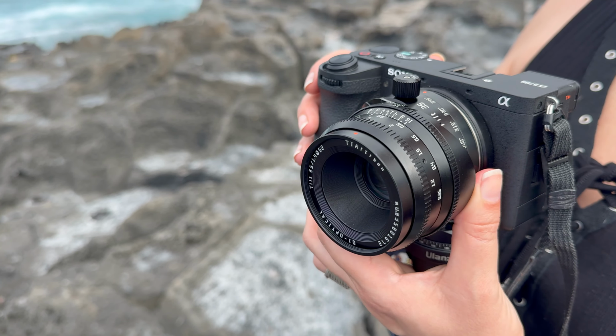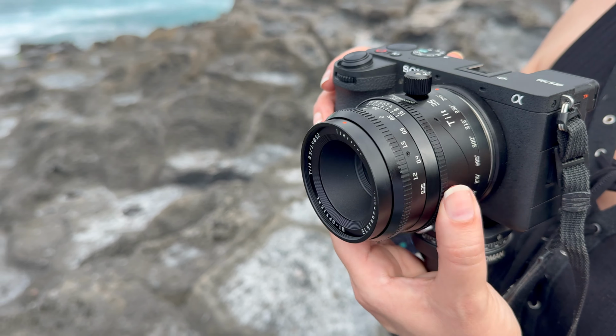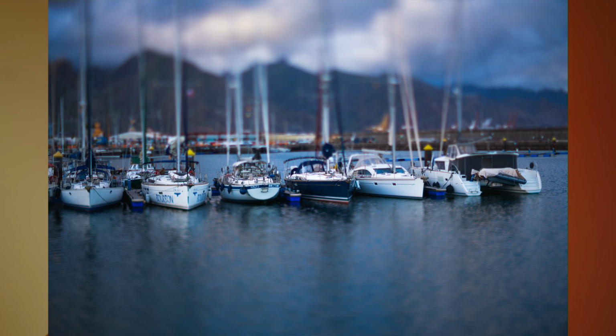It means that when you tilt, the lens is not parallel anymore to the sensor. As you can see, I can move it this way, it's not parallel anymore. What is that for? There are two ways of using it. One is to have a maquette effect. It means I will have just a small part of my picture in focus and all the rest will be out of focus, really in a drastic way.